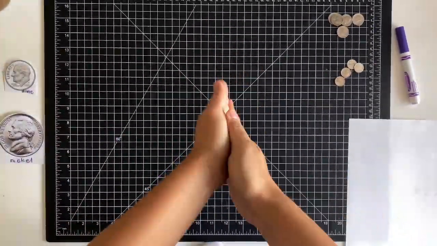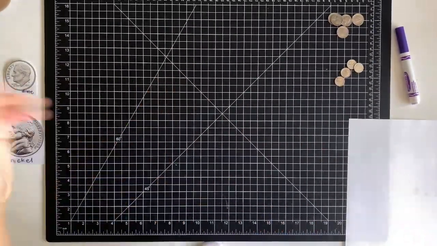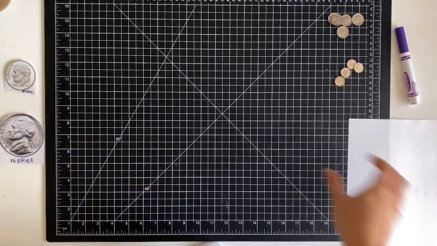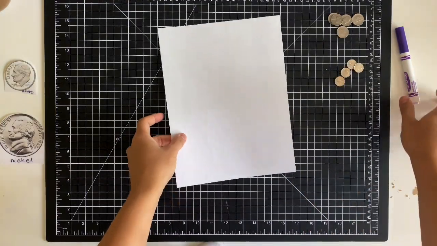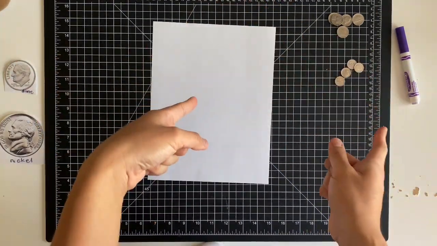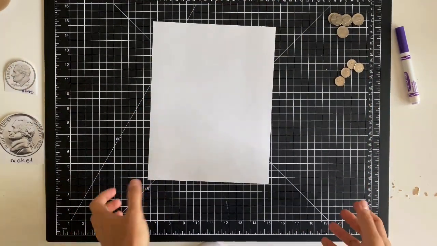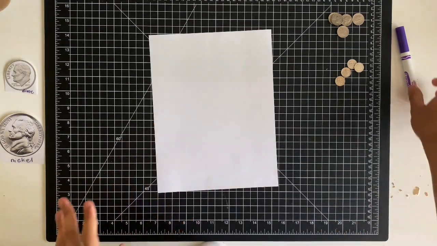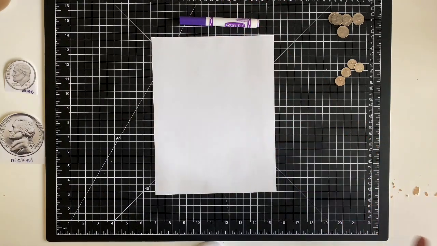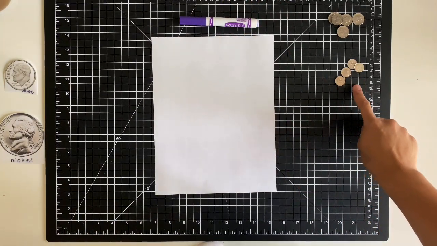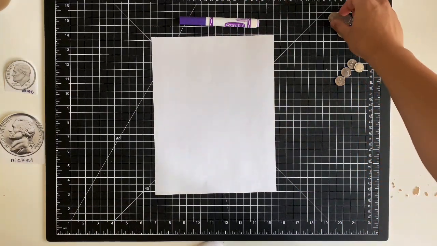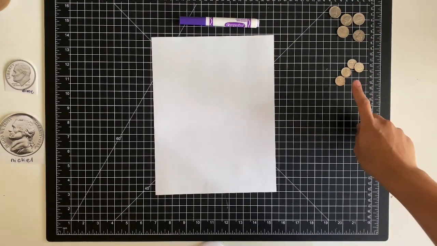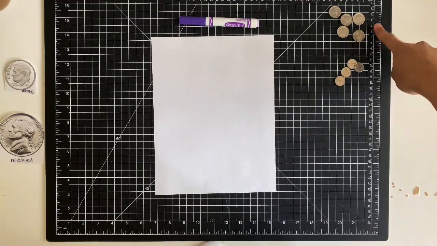All right, everyone, let's get started on today's daily math activity. For today, your game is called Find My Twin. Everyone say, Find My Twin. And these are the things you'll need to play Find My Twin. You'll need a piece of paper, something to write with, and at least 4 dimes and at least 5 nickels.